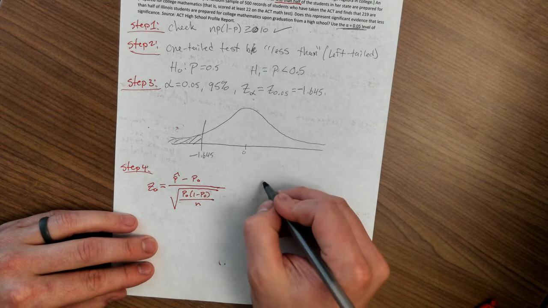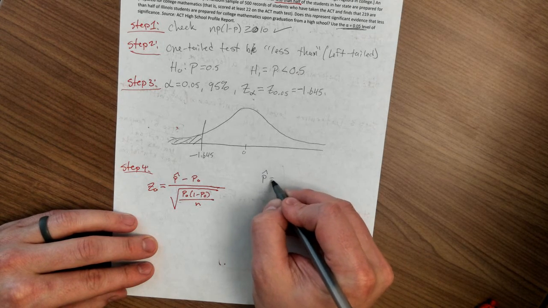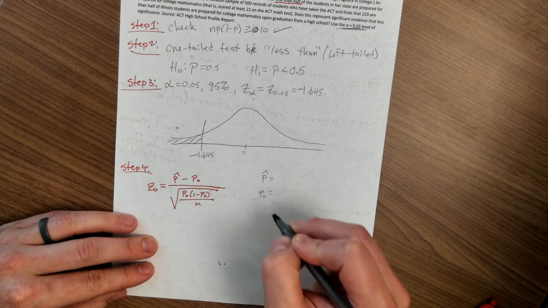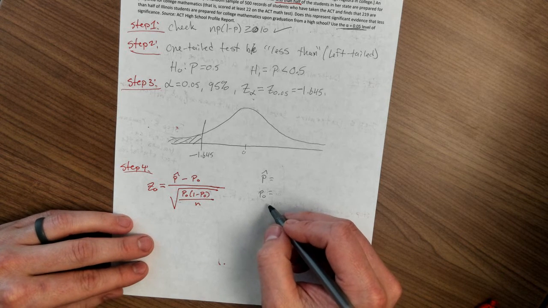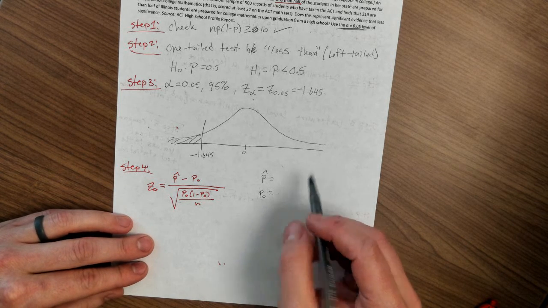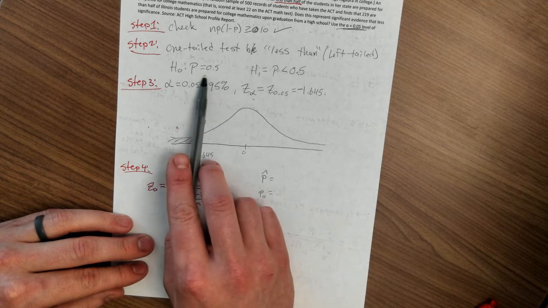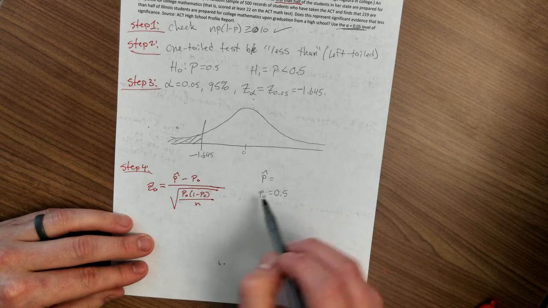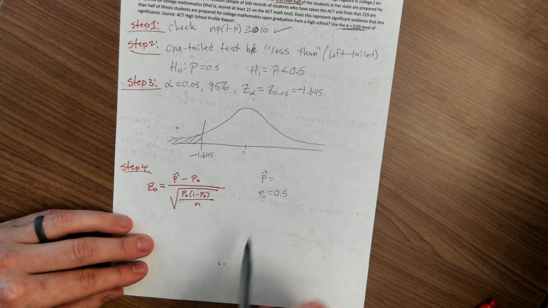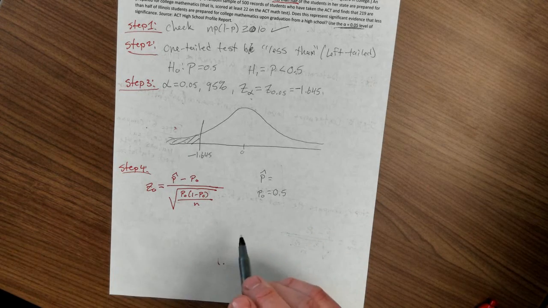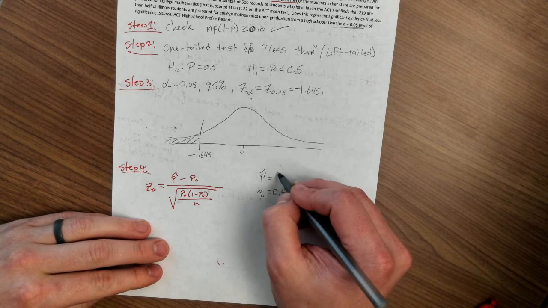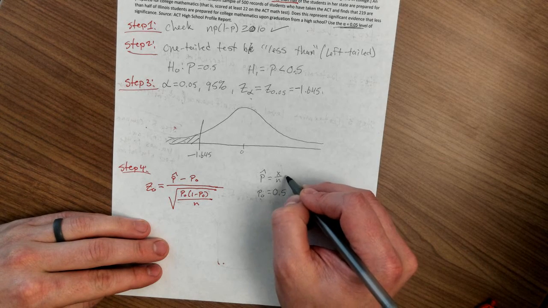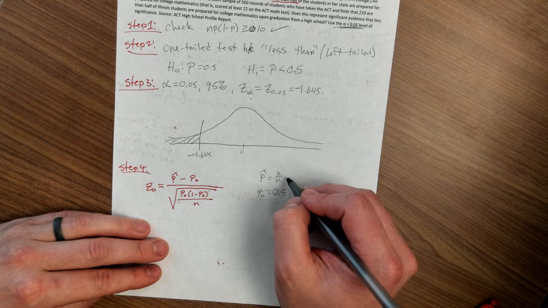From here, we need to be able to find p hat and p naught. P naught is the easy one. That's the one that's given to us in the problem. That's what our hypothesis is testing up here in the null, so that is 0.5. Just think of naught and naught; those are the same. P hat, remember, is the proportion that we're given from the sample, which is x over n.